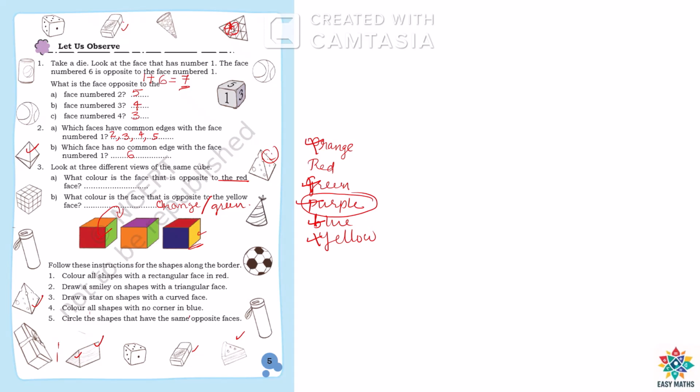Draw a star on shapes with a curved face. Here from the cone, this is a curved face. What we have to do? We have to draw a star. Draw a star. And here a star. Here again, the birthday cap is having a curved face, and even the cylinder is also having a curved face. One more cylinder we can see. This one is also, one more bowl is there. One can is there with a curved face.